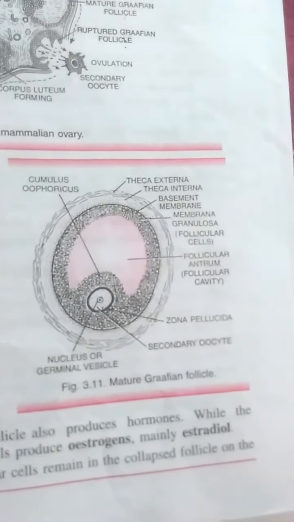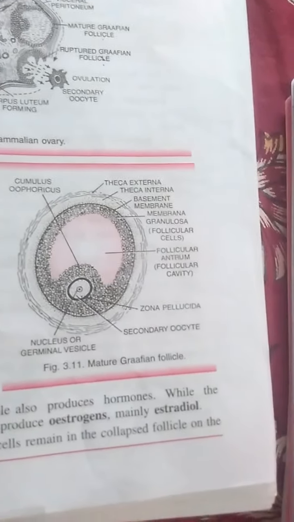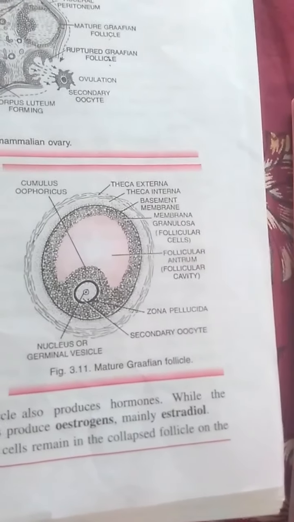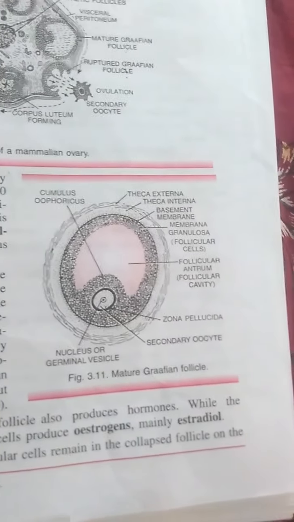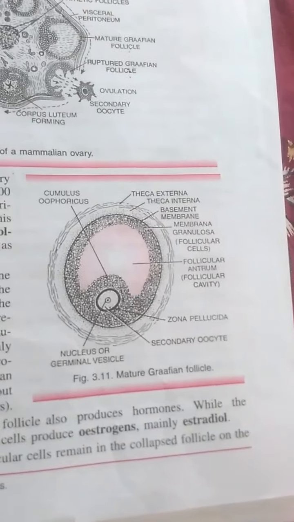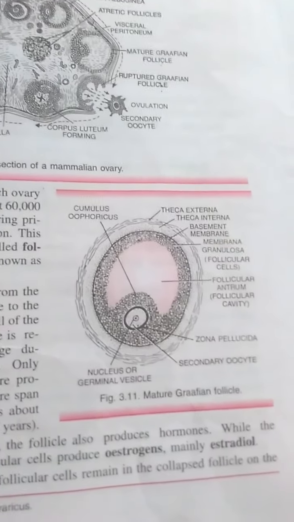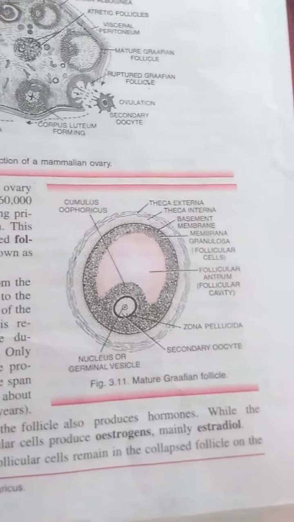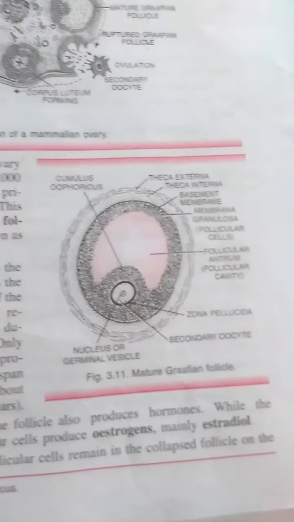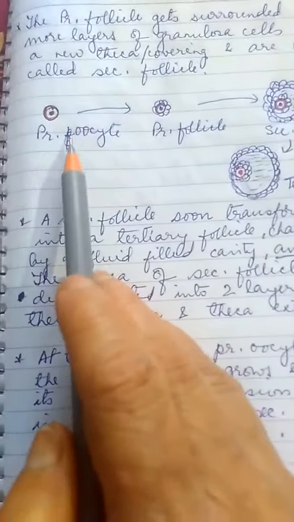Such a follicle with secondary oocyte produced after meiosis 1 is called a mature follicle or a Graafian follicle.